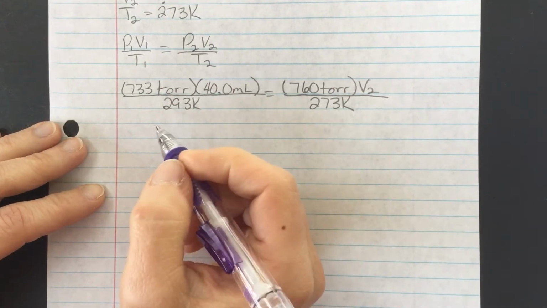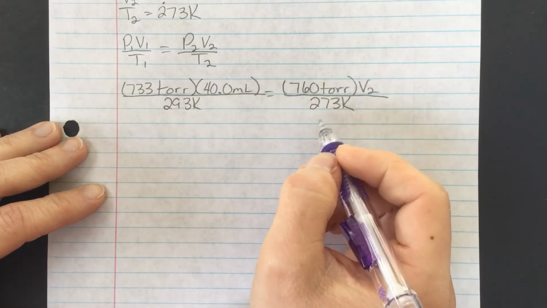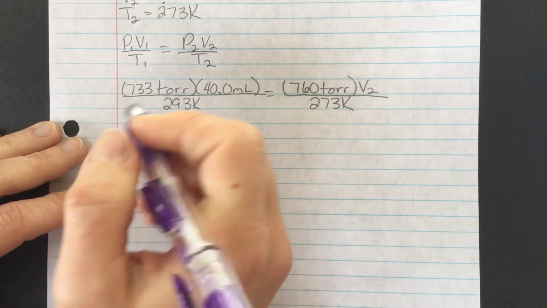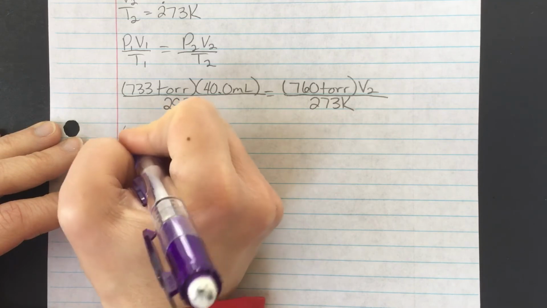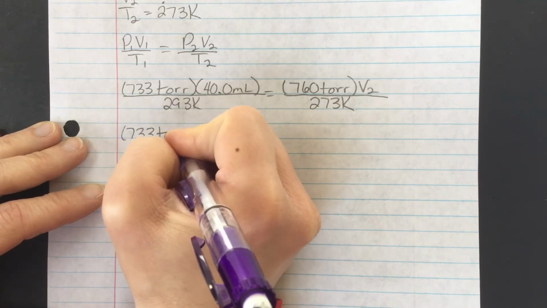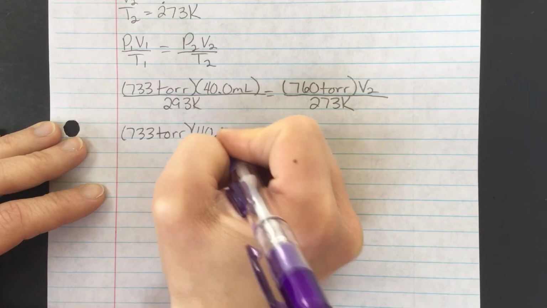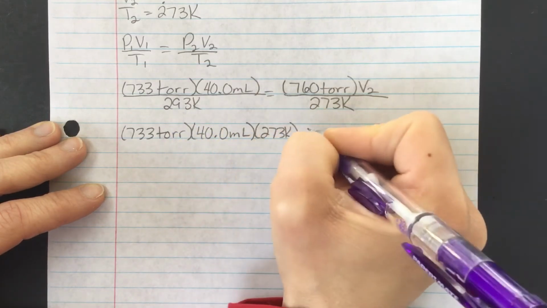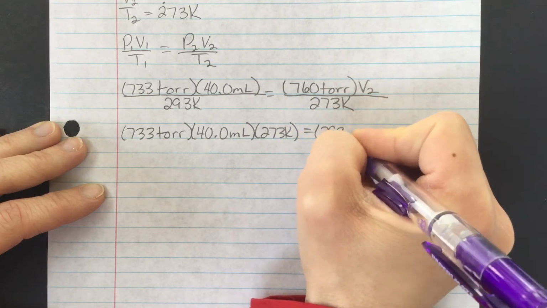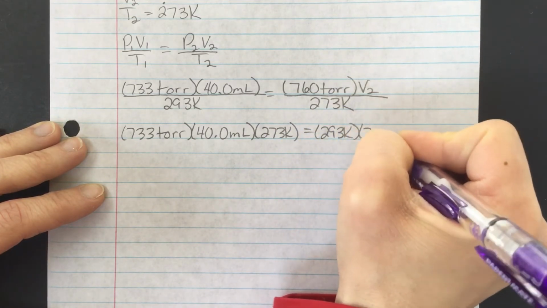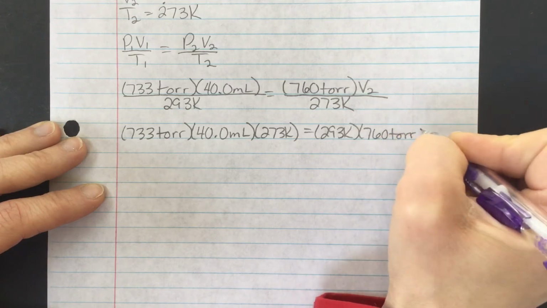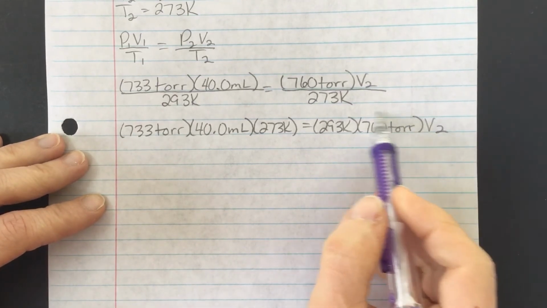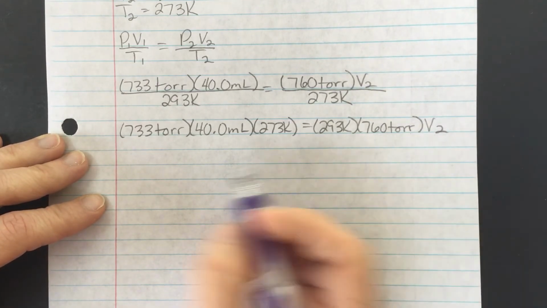That up before I forget. Okay, so cross multiply. Divide each side by these two numbers because I want to get V2 by itself.